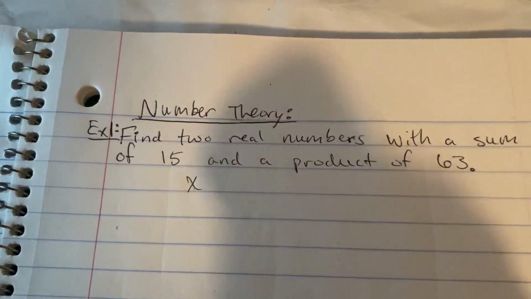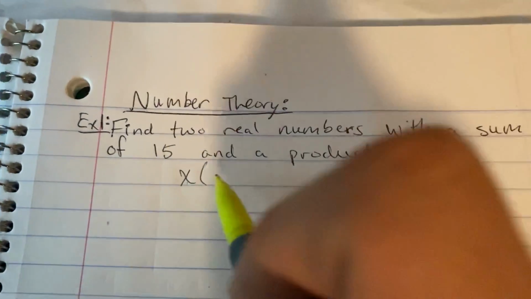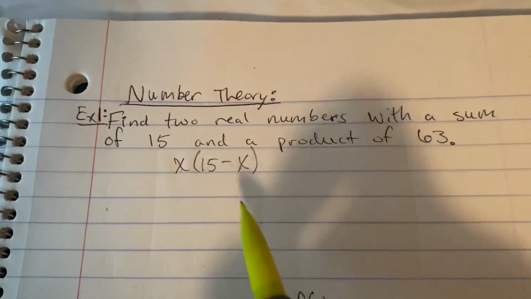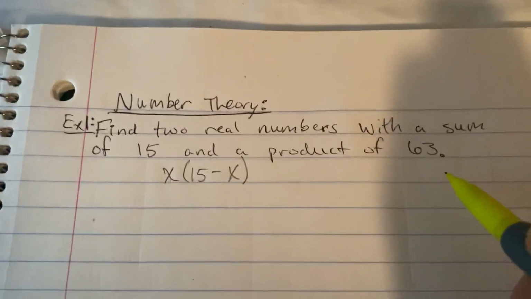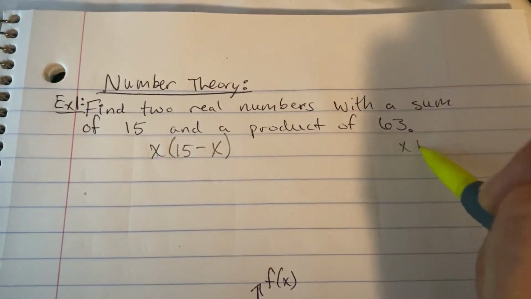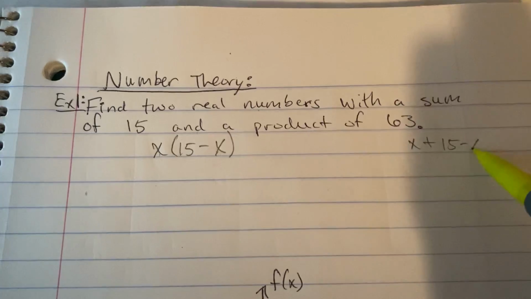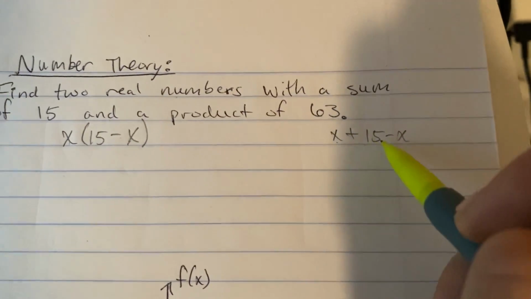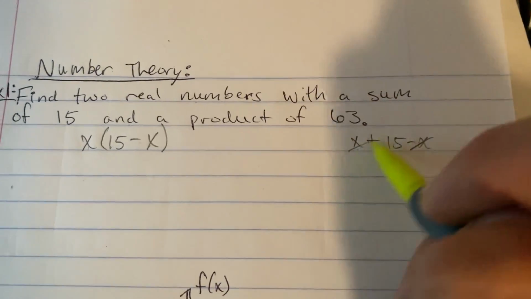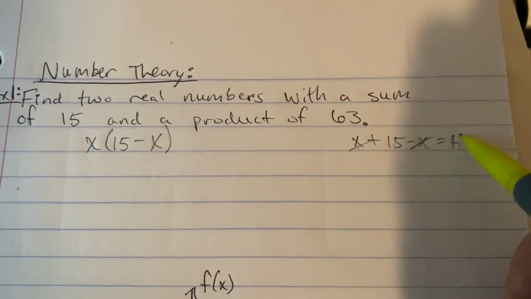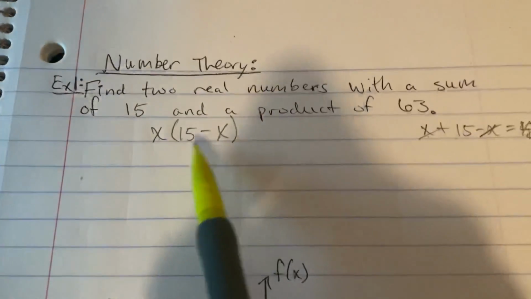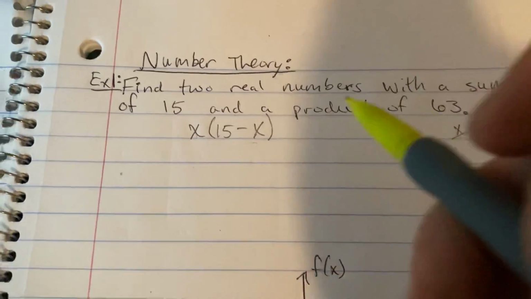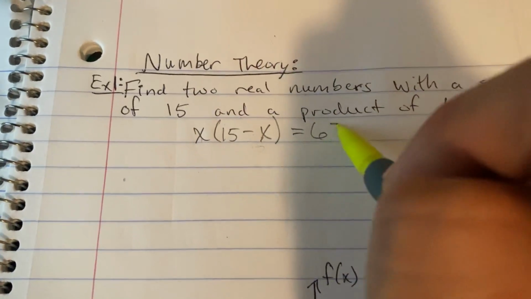The next number, x plus that number equals 15. So 15 minus x is the other number. We'll just check to make sure these 2 numbers equal 15. So just to double check, x plus 15 minus x, these cancel, so that equals 15. So yep, these 2 will get us a sum of 15. And their product will equal 63.